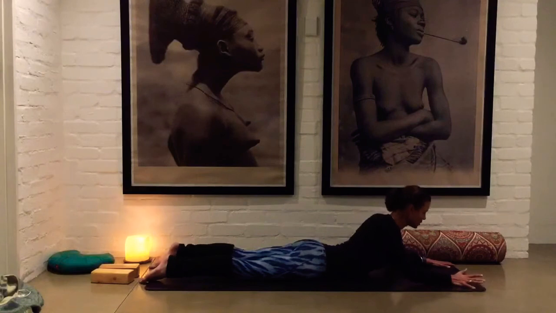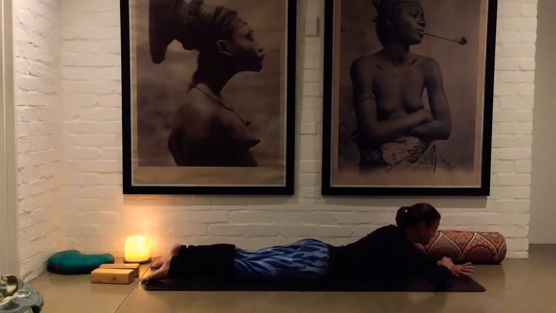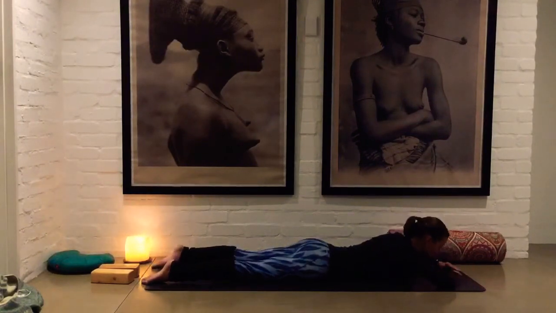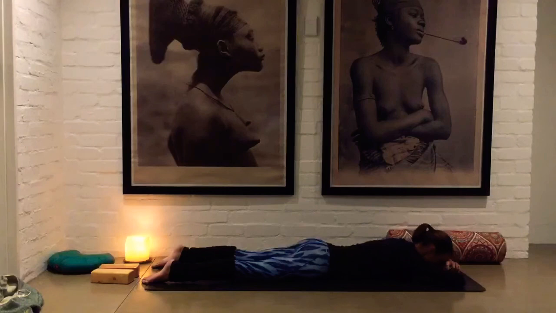Alright, slowly bring the nose back down to the floor. Let's take a little bit of a pause here. Just feel the effect, the ripple effect. Soften your shoulders. Fill up the lungs, the belly, the full respiratory system. Two more rounds of breath.